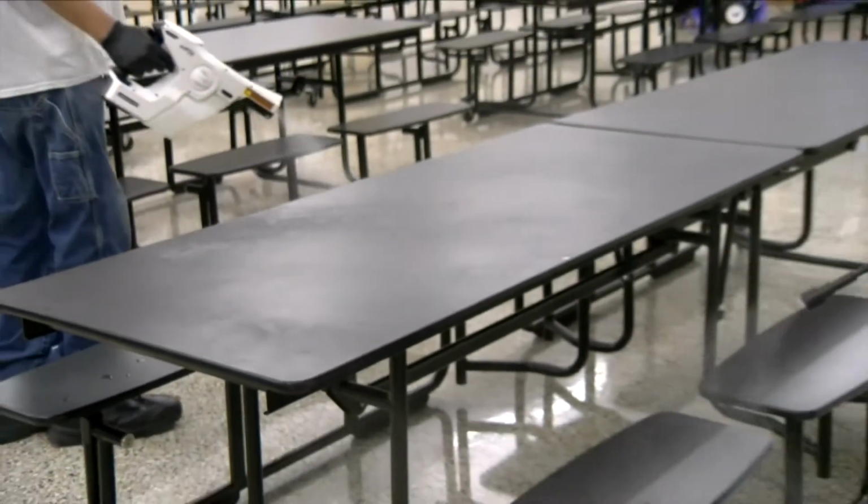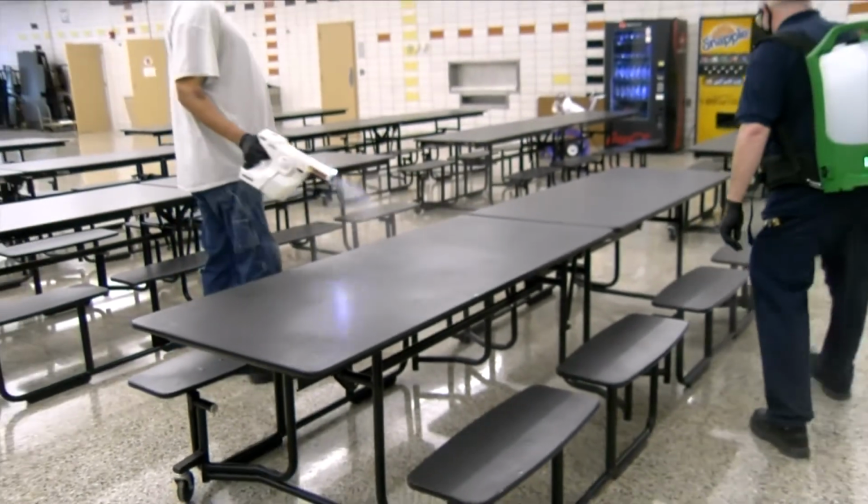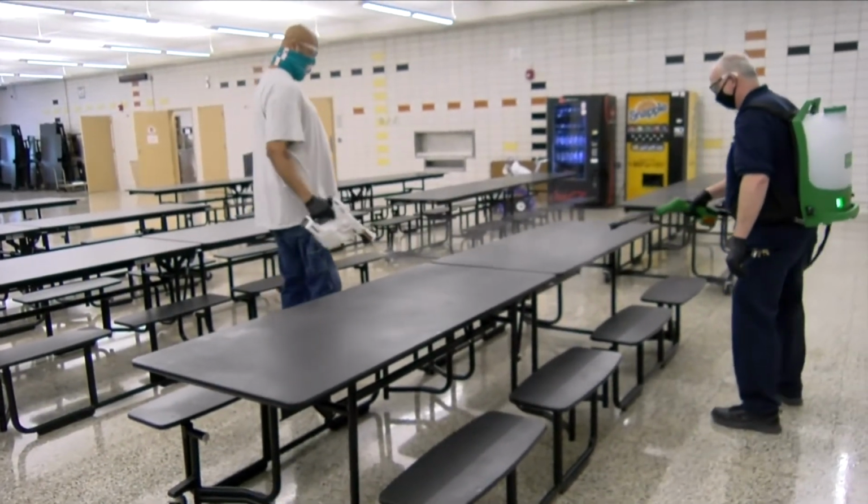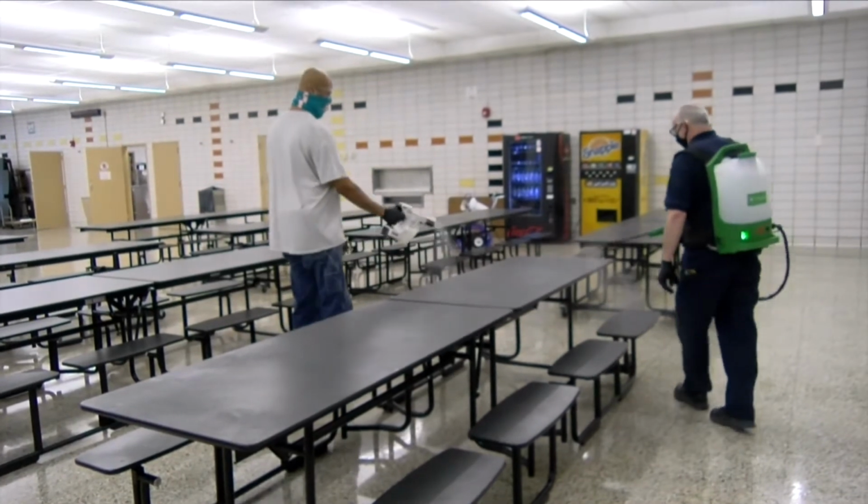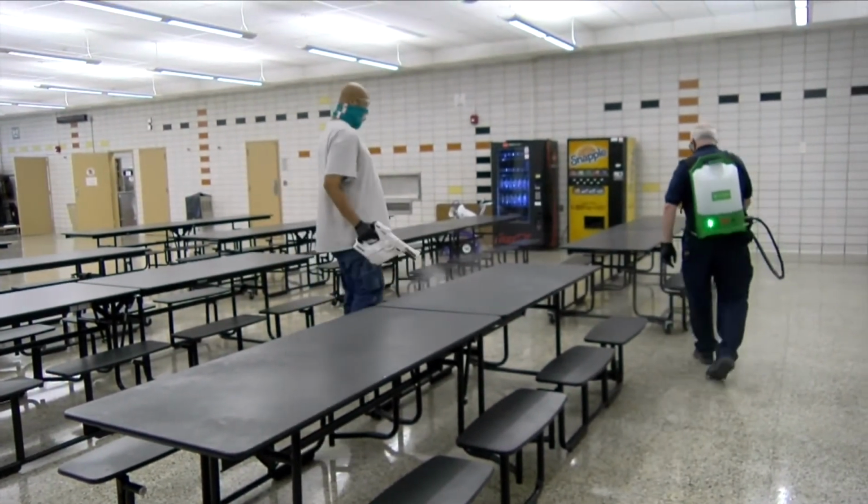Yes, so as you see, what they're doing now, they are misting all the desks, and you see how fast it goes on and how wet it gets, because of course those products need a 5-minute lay time.